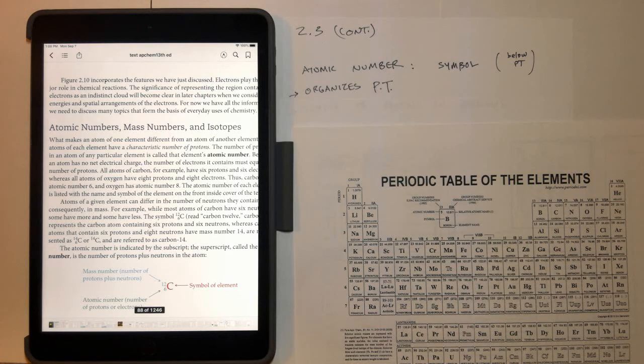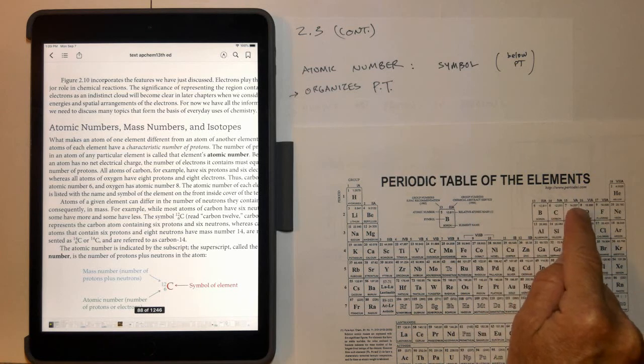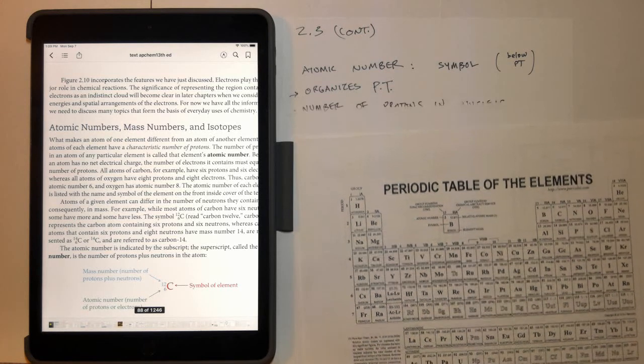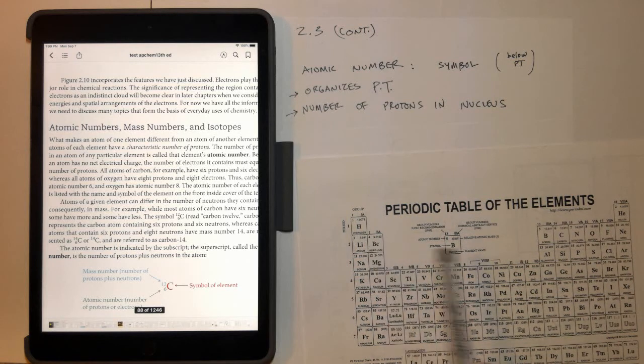Of the 100 or so atoms that we know of that comprise the elements on the periodic table, we know that they're arranged with these numbers in the upper right-hand corner: 5, 6, 7, 8, 9. Well, these numbers come from something called the atomic number. The atomic number organizes the periodic table, and it is the number of protons in the nucleus. From left to right, top to bottom, 1, 2, 3, 4, 5, 6, 7, 8, 9, you can find on your periodic table that it's organized all by the addition of protons in the nucleus.